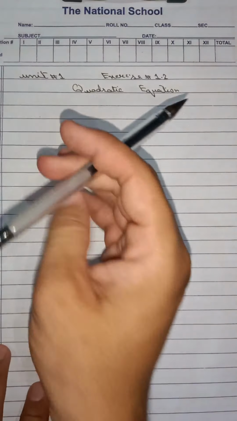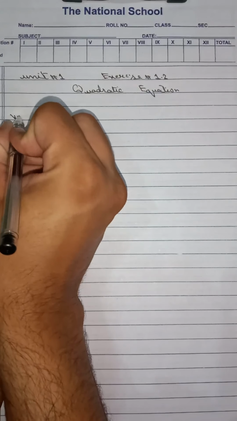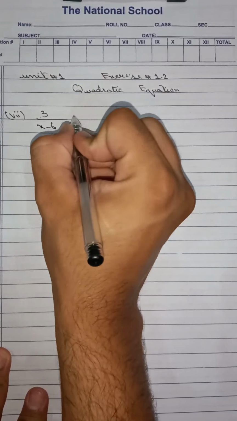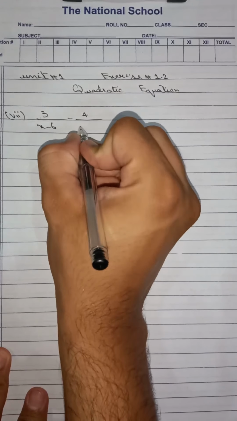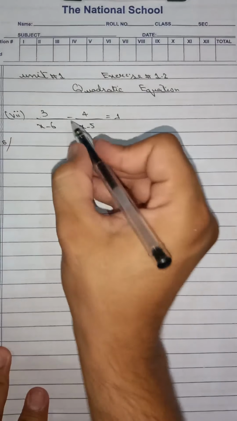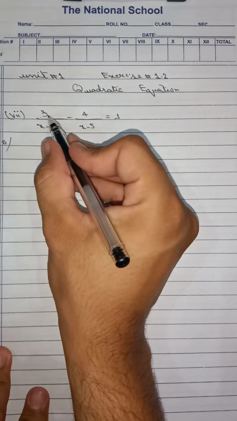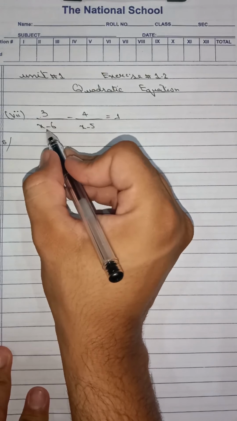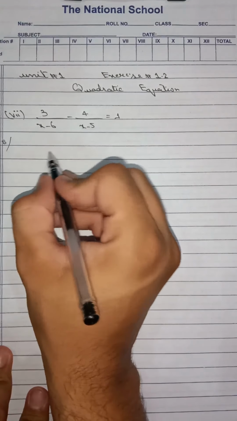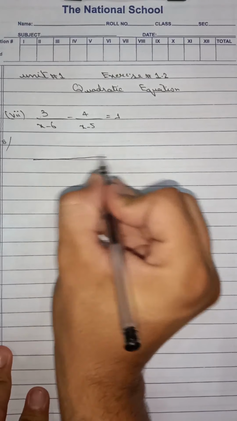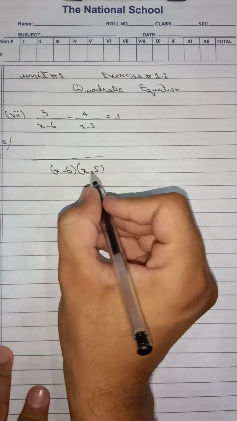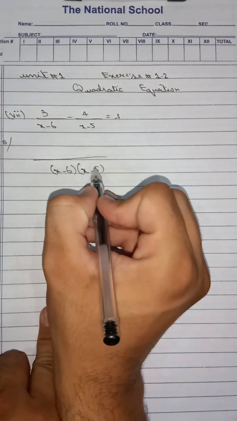The seventh part is 3 over x minus 6 minus 4 over x minus 5 is equal to 1. Solution: taking LCM, as there are rational fractions, a constant in the numerator and a linear expression in the denominator, minus a constant and a linear expression. So their LCM is x minus 6 into x minus 5. Now dividing this LCM by x minus 6, the result will be x minus 5.